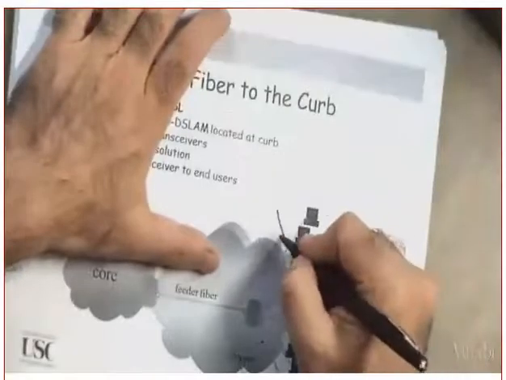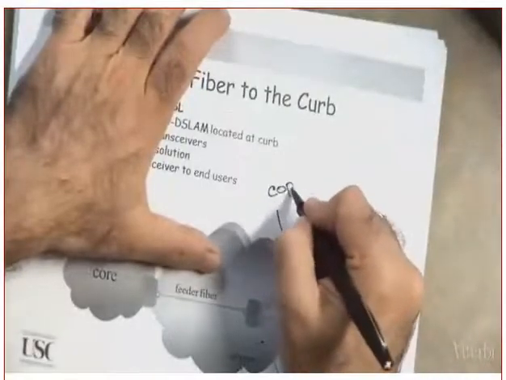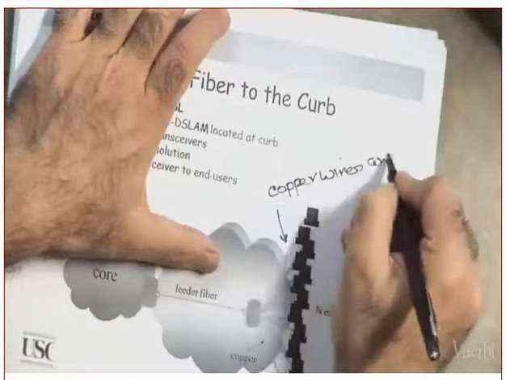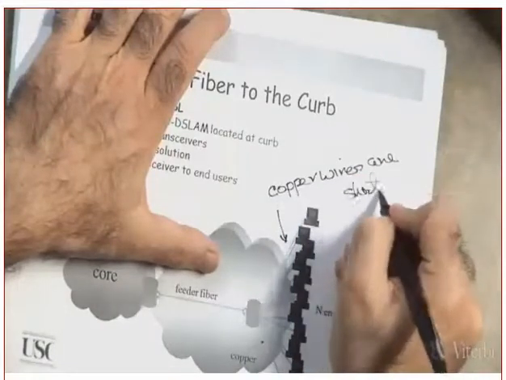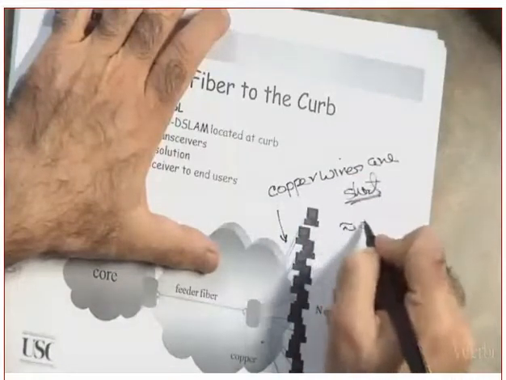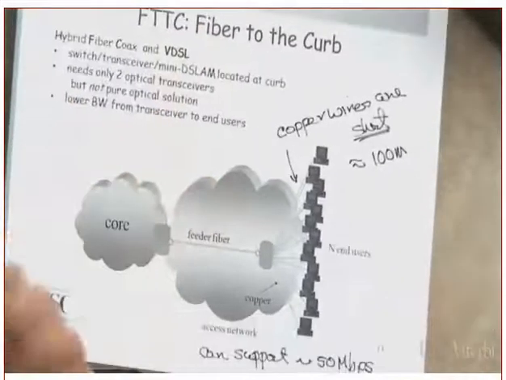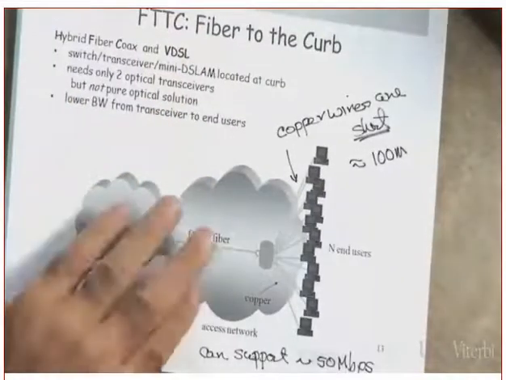Why? Because these copper wires are short. We are talking about roughly 100 meters. Clear?